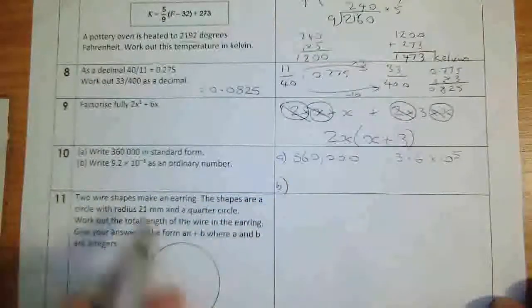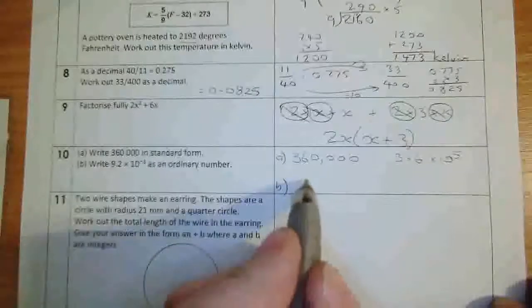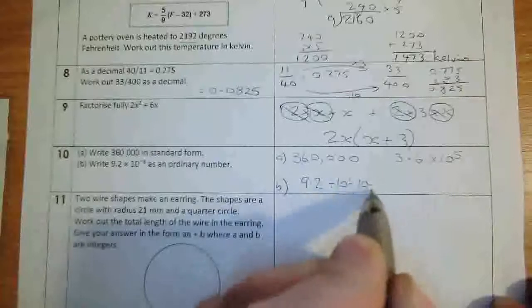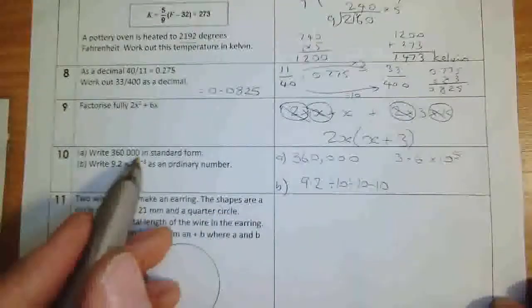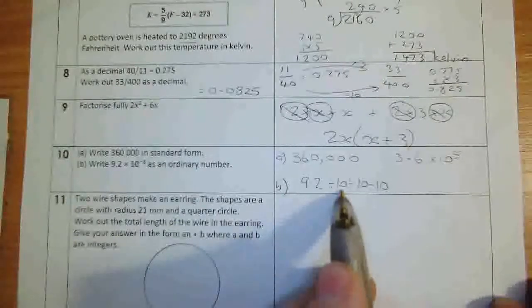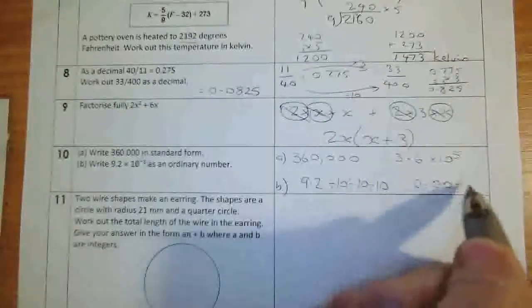Part B, 9.2 times 10 to the minus 3 as an ordinary number. This means 9.2 divided by 10, divided by 10, divided by 10. And negative 3 means we are dividing by 10 instead of timesing by 10. So this would give us 0.92, 0.092, and finally 0.0092.